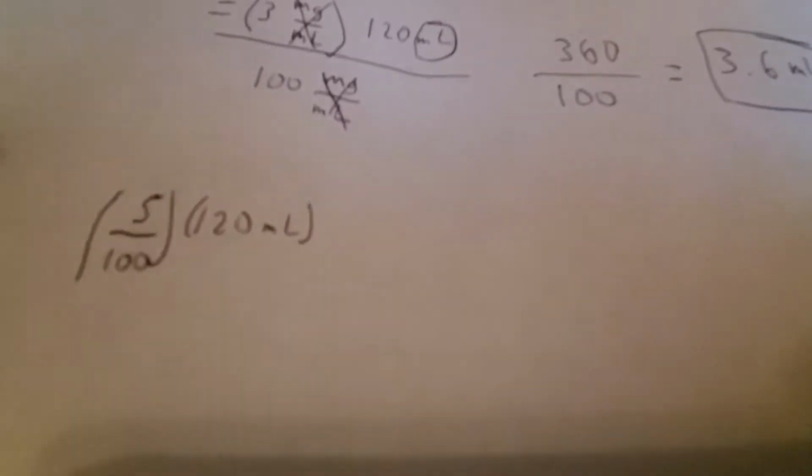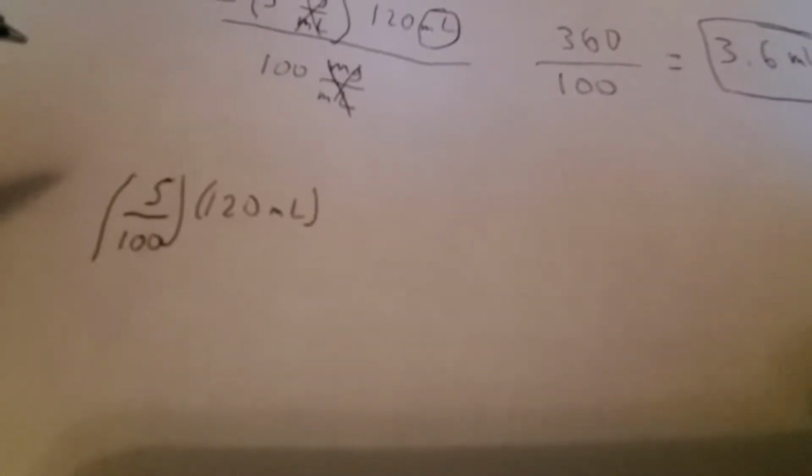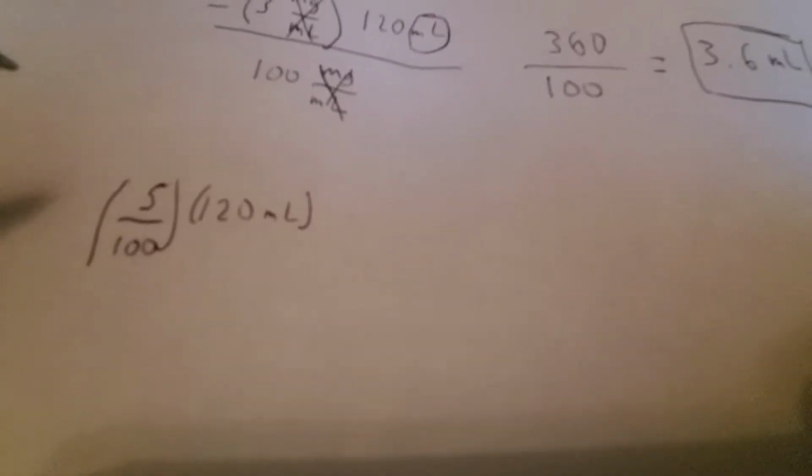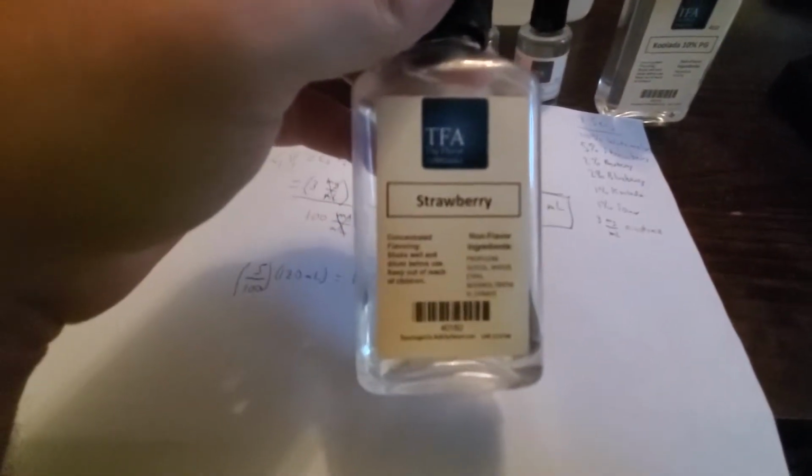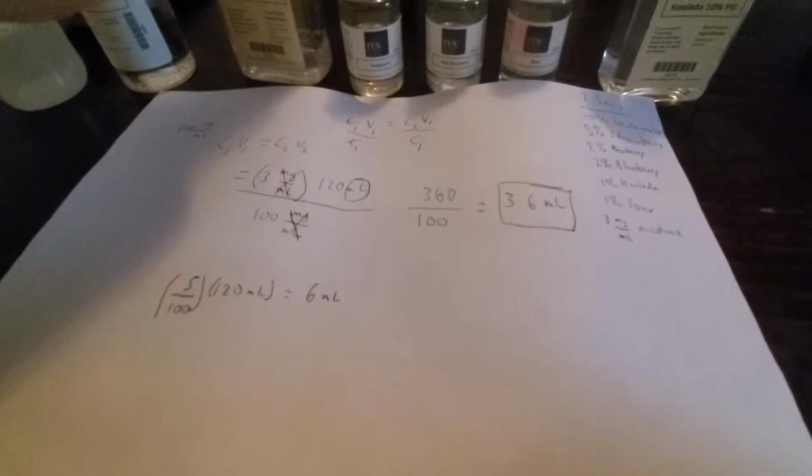And at this point, we are going to do a little bit of math to see how much of that we need to add. So if we do 5 times 120, 5 times 12 is 60, add a 0, 600. If you divide that by 100, that's equal to 6 milliliters. So in a 120 milliliter bottle, we need to add 6 milliliters of our strawberry flavor, which happens to be inside of this bottle here, to get the desired percentage of 5%.